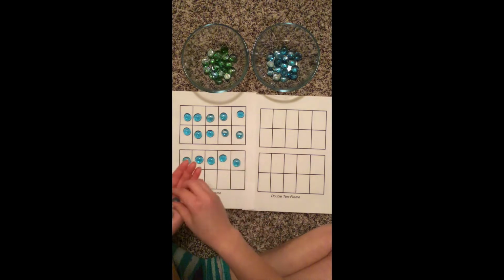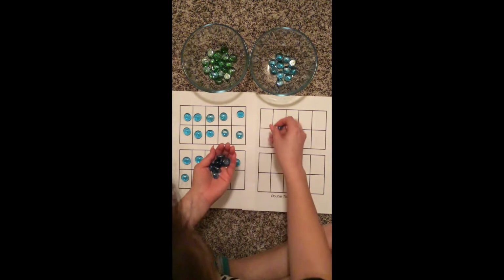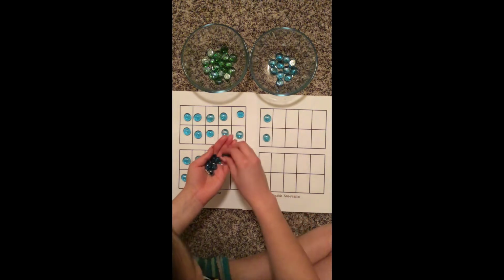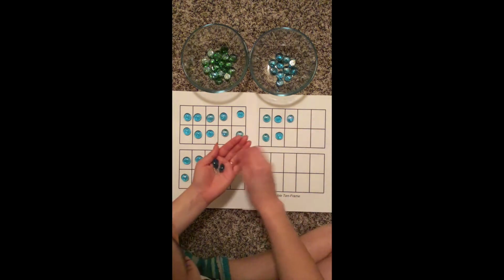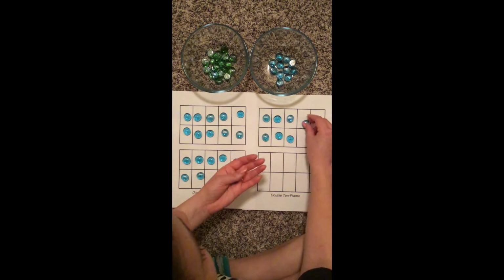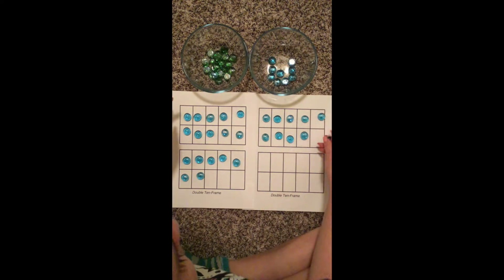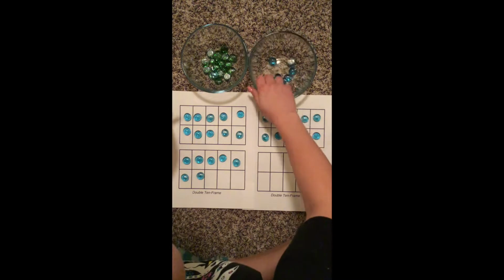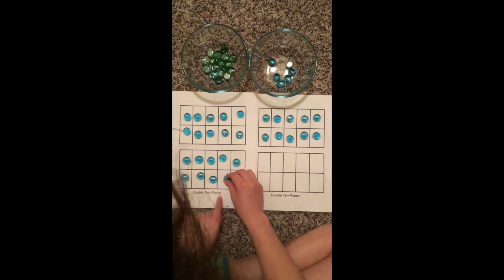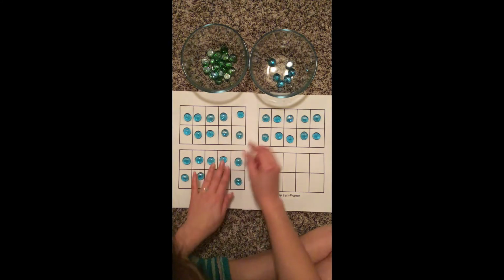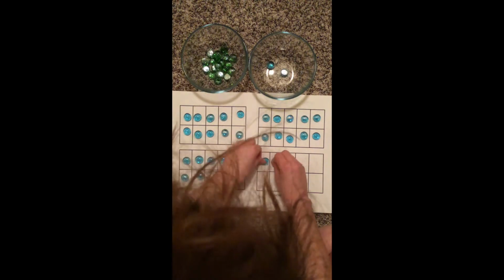By the time I get done with this, might be a little while. But this is a really awesome tool so that our students are able to visualize the 10 frames and continue working on that subitizing skill so that they're able to recognize these numbers on a 10 frame. Almost there. So we've got our 3 full 10 frames, and then we've got 7 left here.